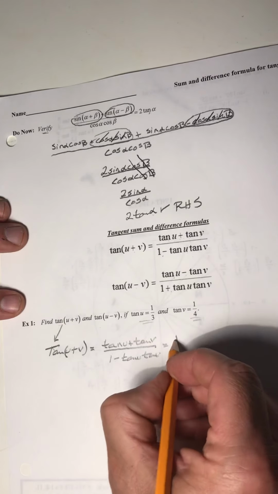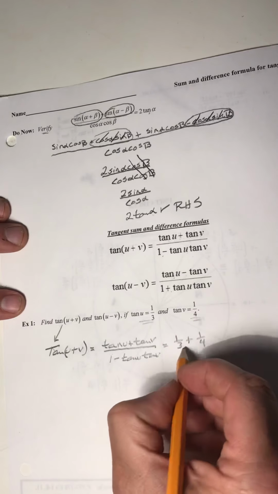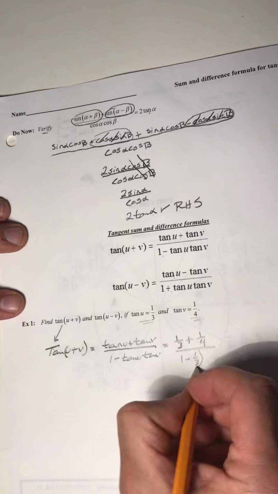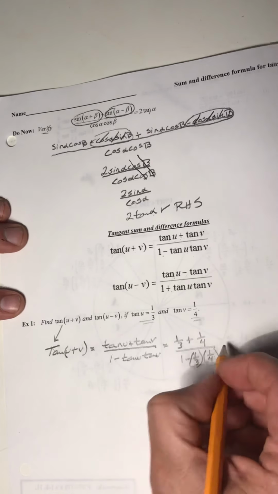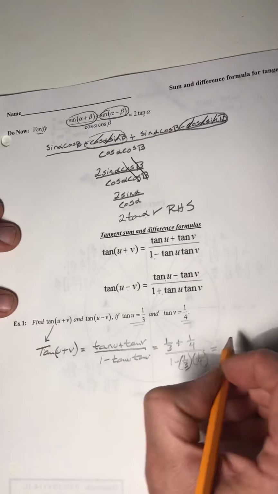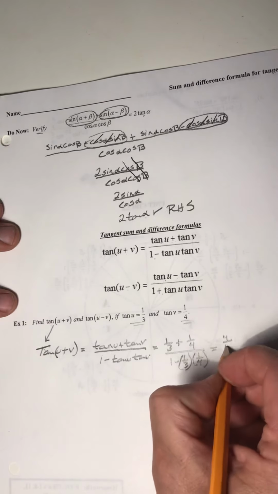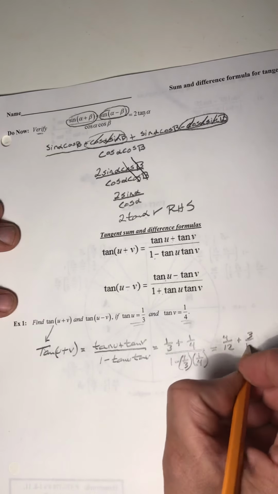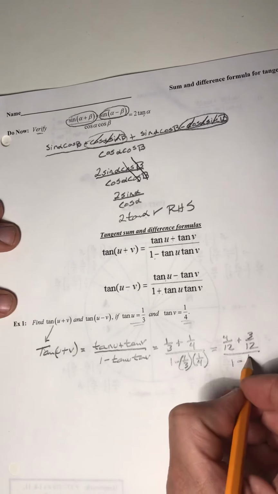So we're going 1/3 plus 1/4 divided by 1 minus 1/3 times 1/4. And get your common denominators. 1/3 would become 4/12, and 1/4 would become 3/12, all divided by 1 minus 1/12.